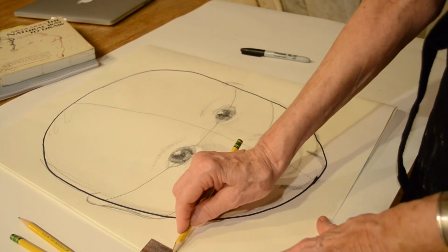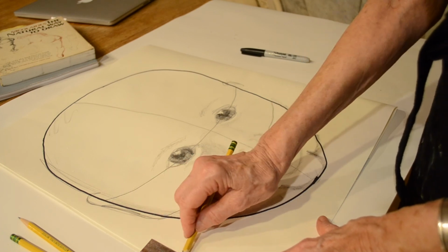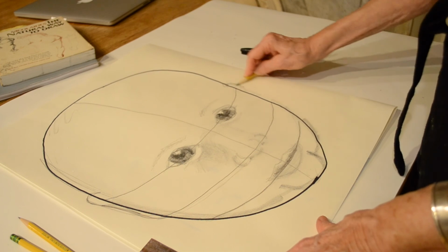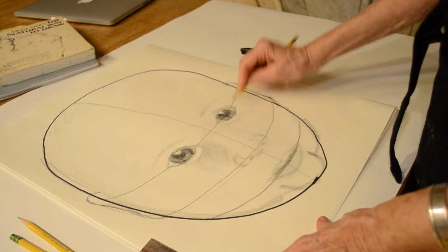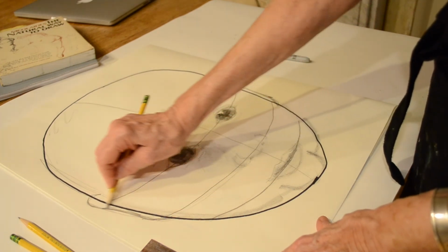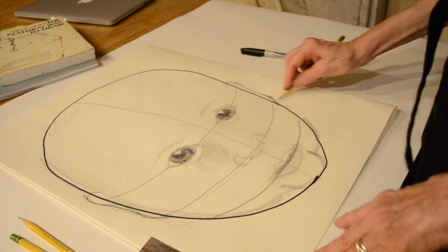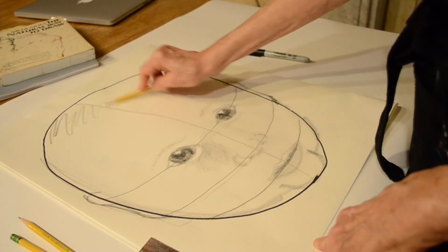And notice how the top of the ear is at the brow line, the bottom of the ear is at the mouth. It's a great, great measuring tool for you. All right. So here's our portrait of a child.